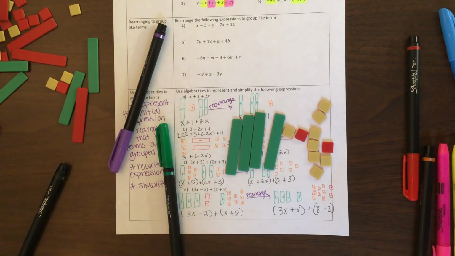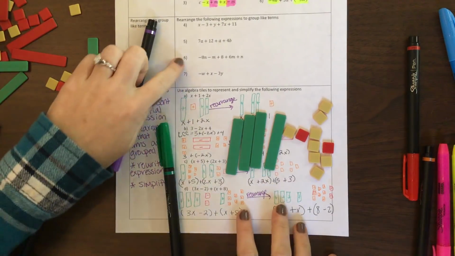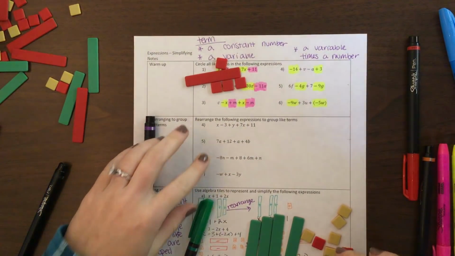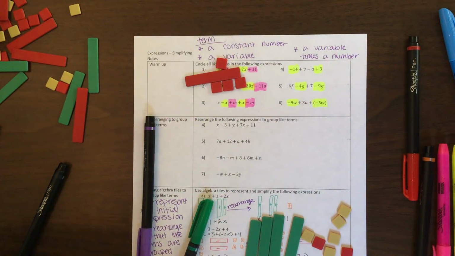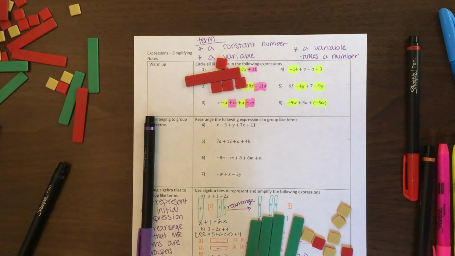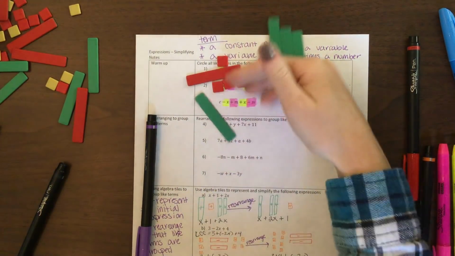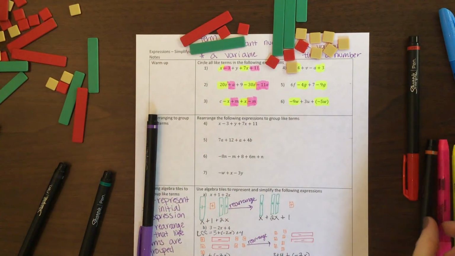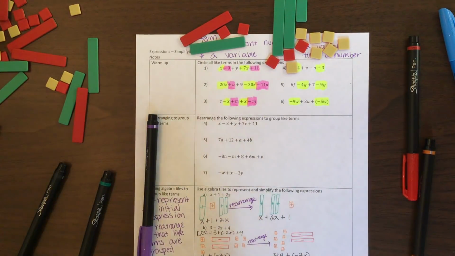So, let's go back up here. We'll bring it down a little bit so you can see it better. And now we can rearrange these. How I'm going to rearrange these without using my algebra tiles is first find all the like terms, like we were doing up here in the warm-up.